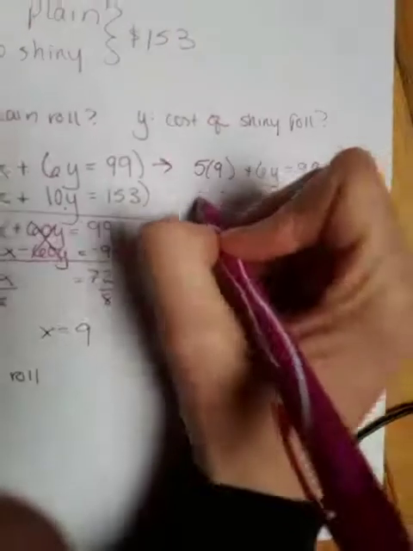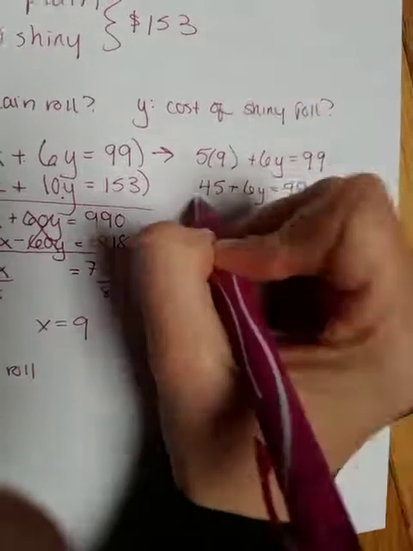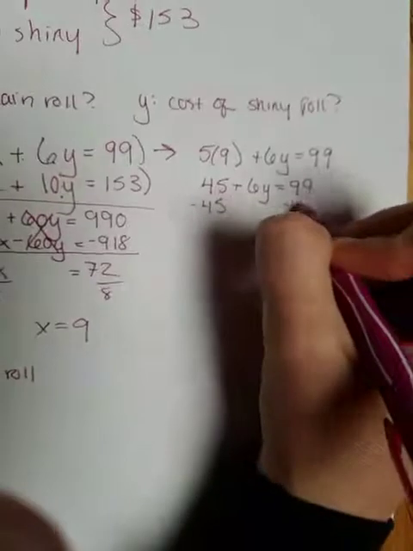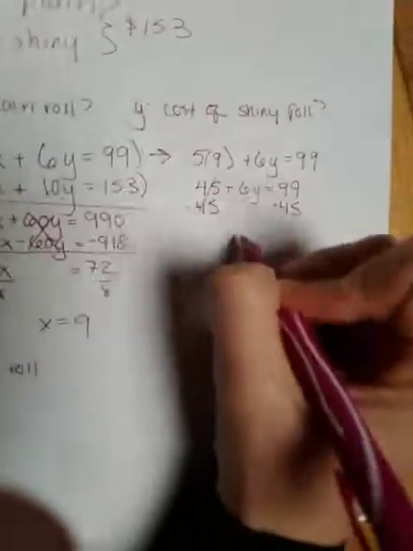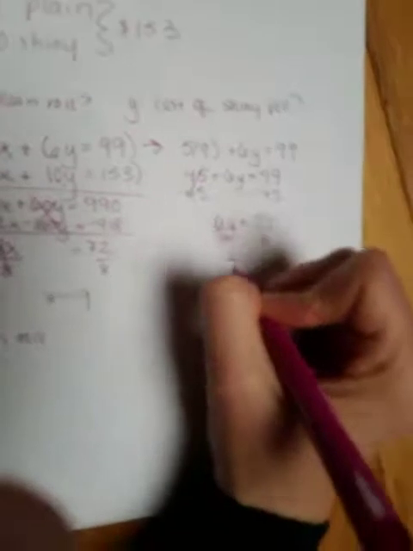So 5 times 9 is 45. To solve for y, you subtract 45 from both sides. That leaves you with 6y equals 54. You divide both sides by 6, and, oh my gosh, y equals 9.